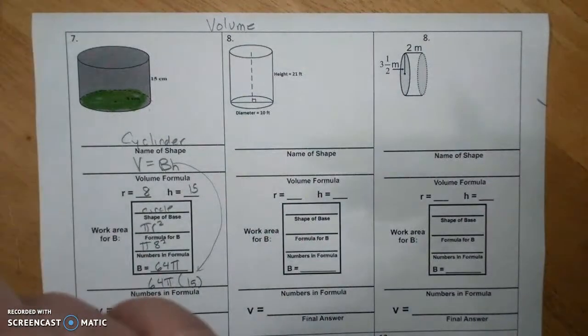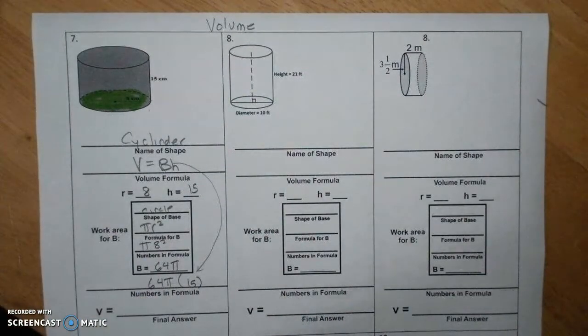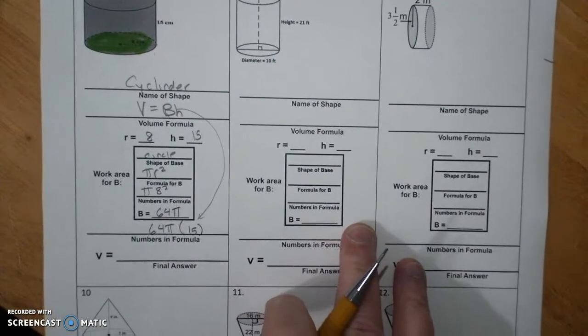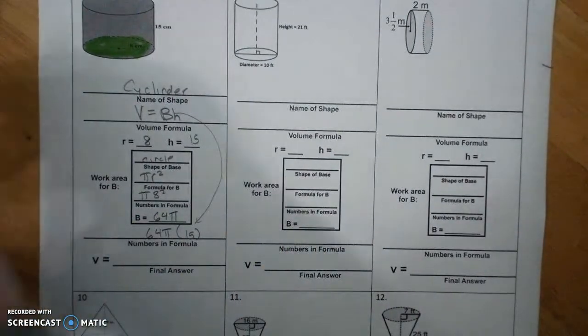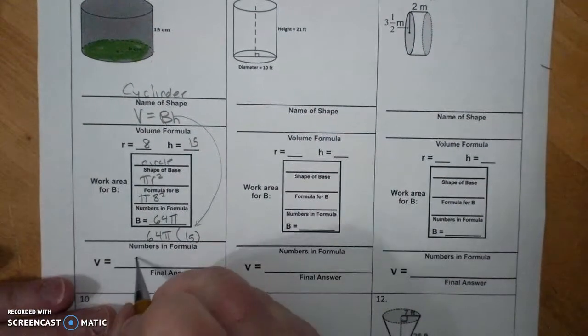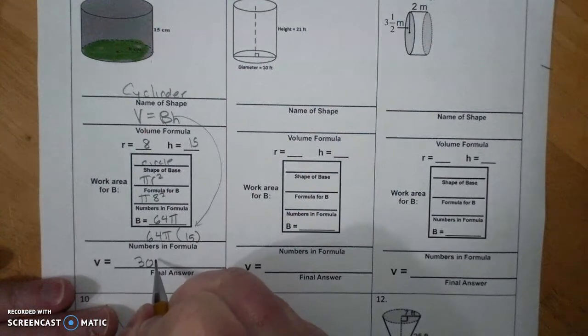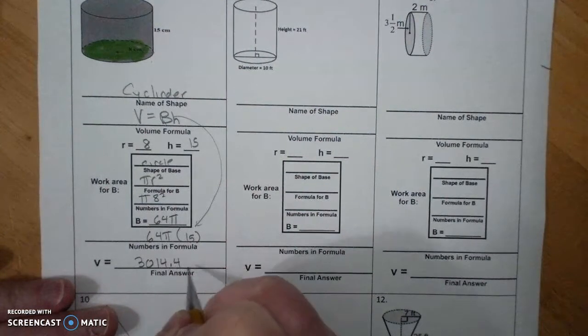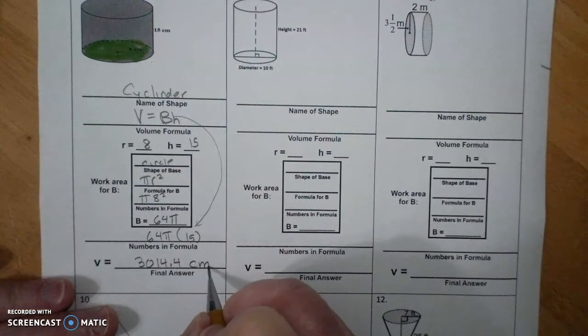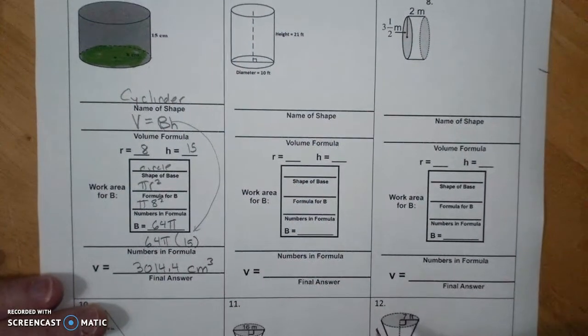Remember I'm going to use 3.14 and round to the tenth. So 64 times 15 times 3.14 gives 3,014.4 centimeters cubed, because volume is always cubic units.